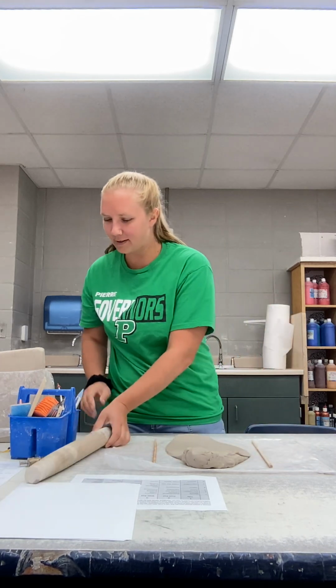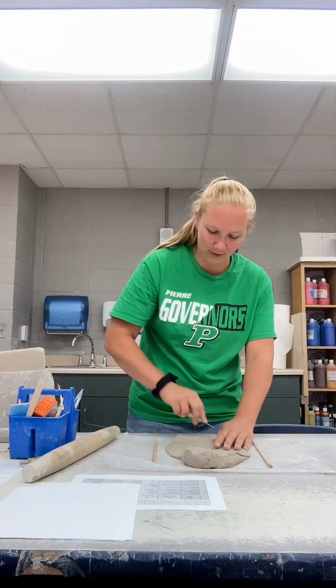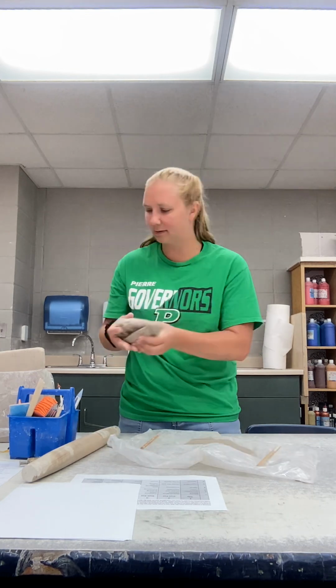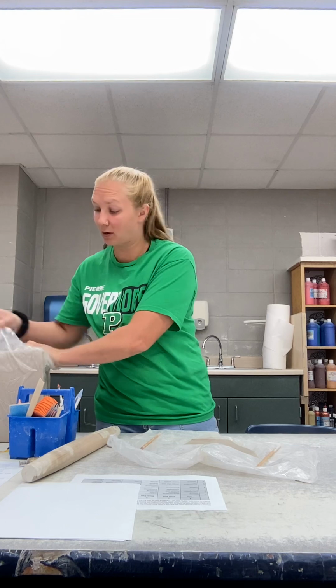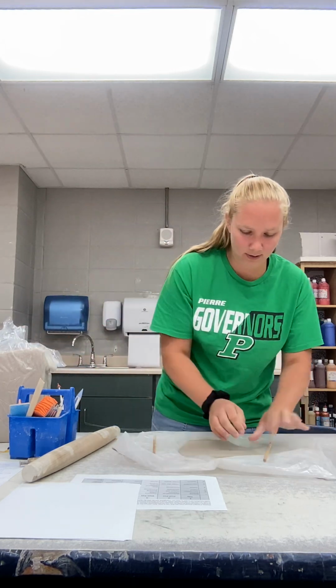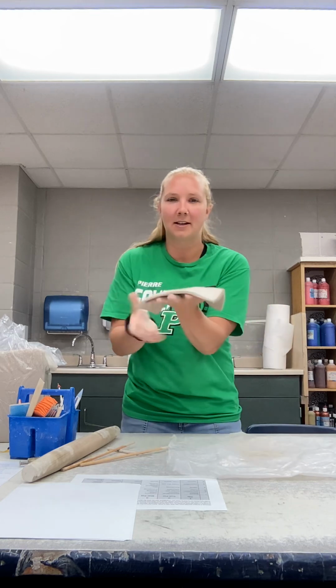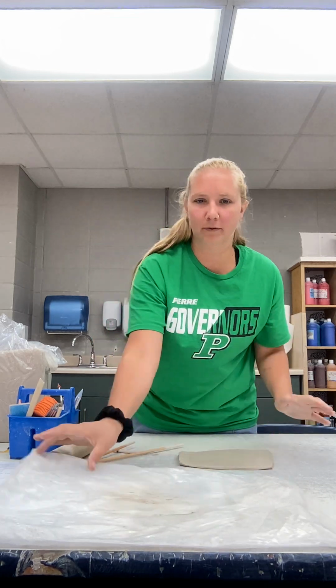So once I have my tile rolled out, the next step is gonna be to cut it. I'm just gonna cut it roughly right now to get rid of some of this extra that's not rolled flat and set it aside. Cover up my bag because I don't want my clay to dry out. I now have an even thickness to work with. It peeled off my bag really nicely. I'm gonna work over here.